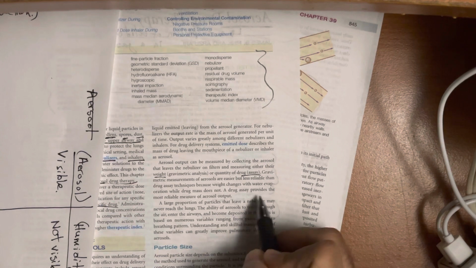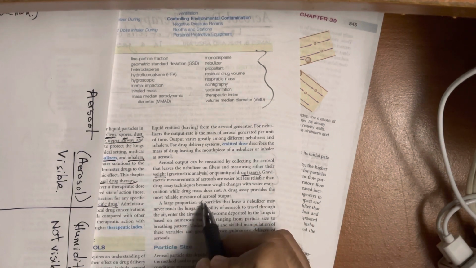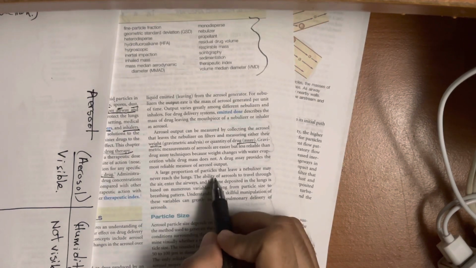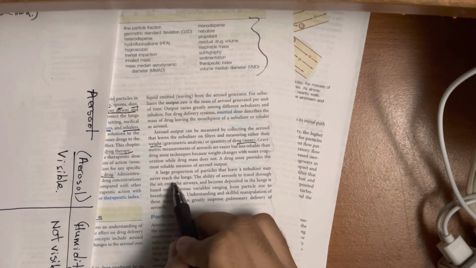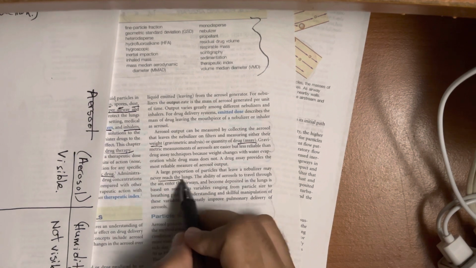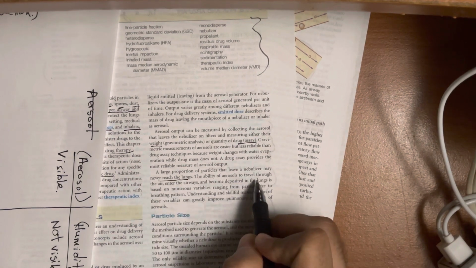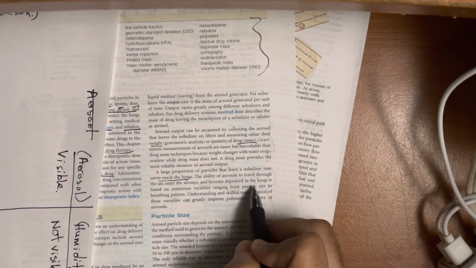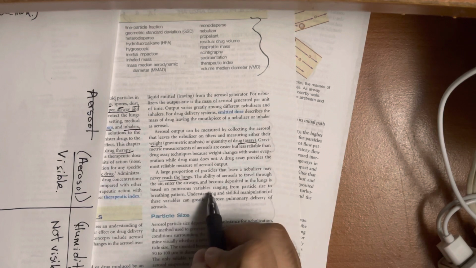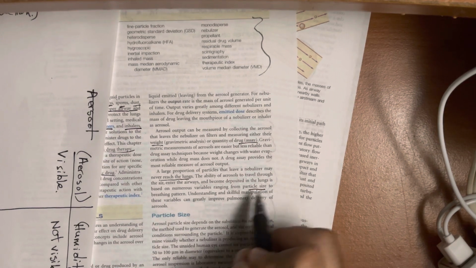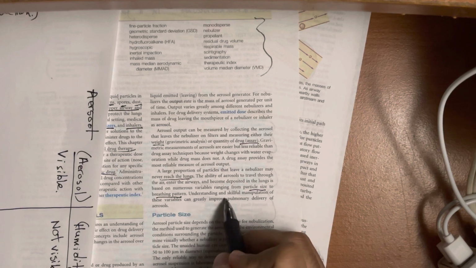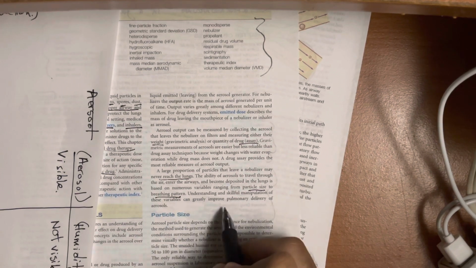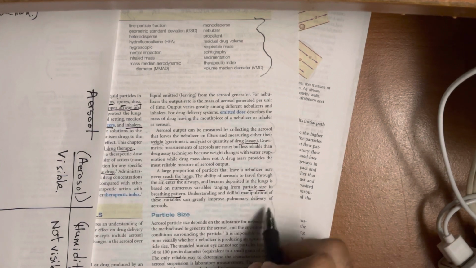A drug assay provides the most reliable measurement of aerosol output. Large proportions of particles that leave a nebulizer may never reach the lungs. The ability of aerosol to travel through the air, enter the airway, and become deposited in the lungs is based on numerous variables, ranging from particle size to breathing pattern. Understanding and skillful manipulation of these variables can greatly improve pulmonary delivery of aerosol.